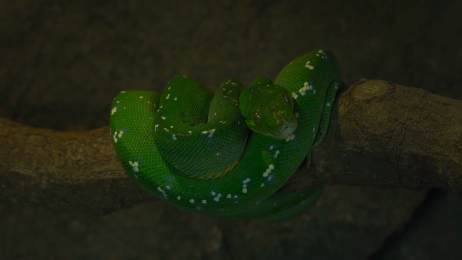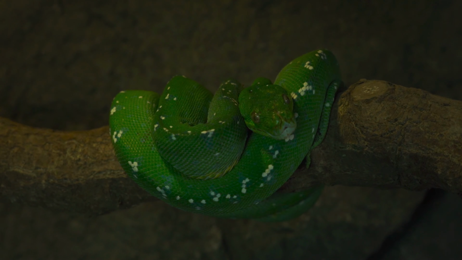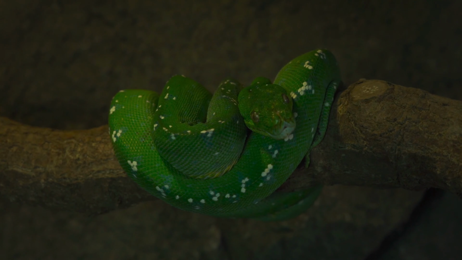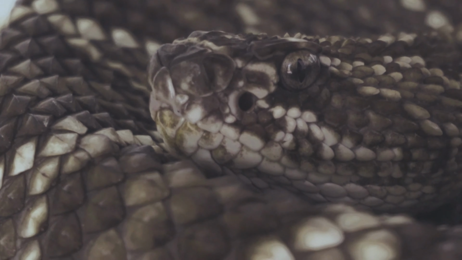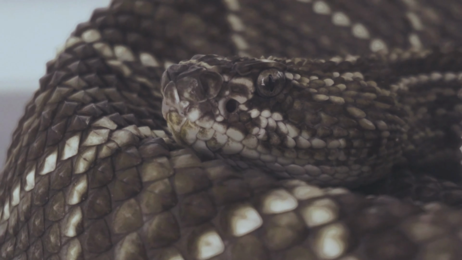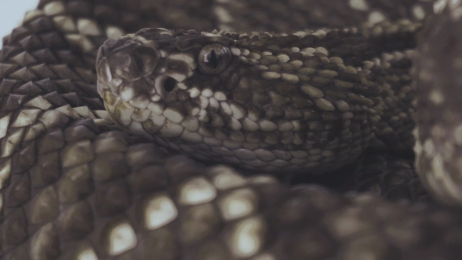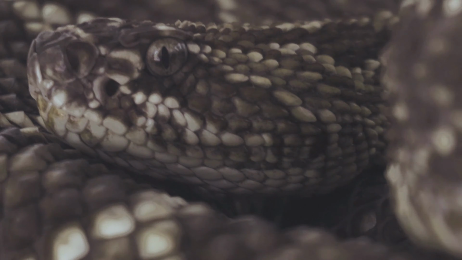4 main species of snakes live here, including the yellow snake, which is considered one of the most venomous snakes in the world, the black scorpion snake, the yellow spotted snake, and the red scorpion snake. The current numbers of snakes are estimated in the thousands.